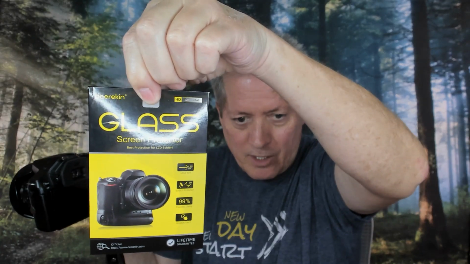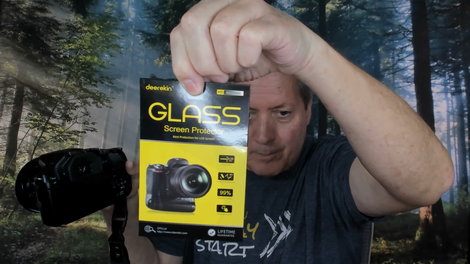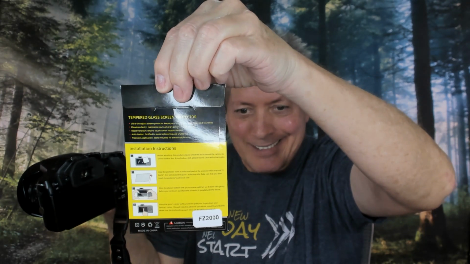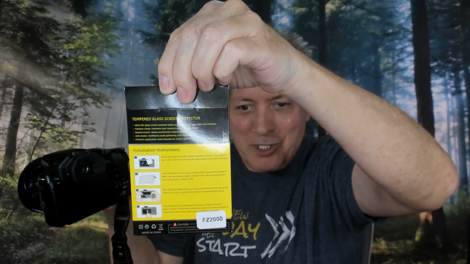Can you see that? That's what they are. They're screen protectors. They are hardness 9H, and they are rated for the FZ2000. That's right, because the 300 is a little more expensive. So I found that the FZ2000 and the FZ2500 are the same exact size as this FZ300.